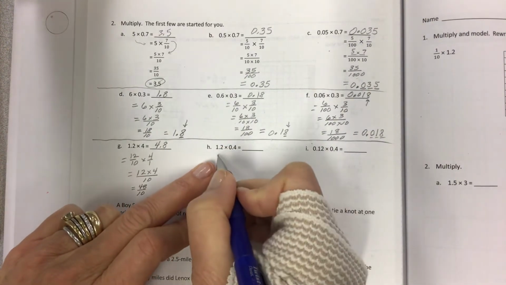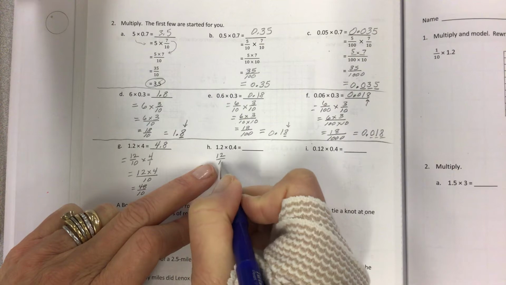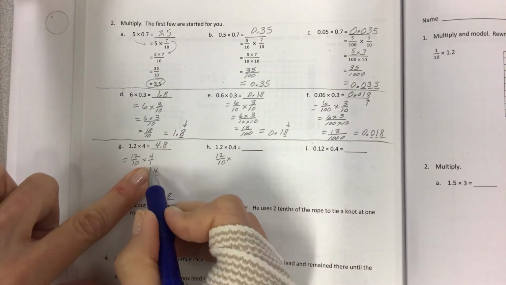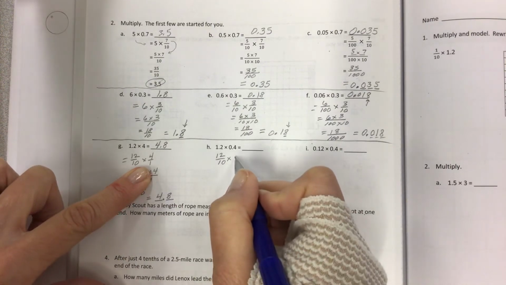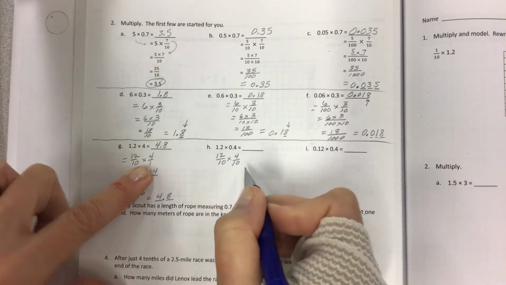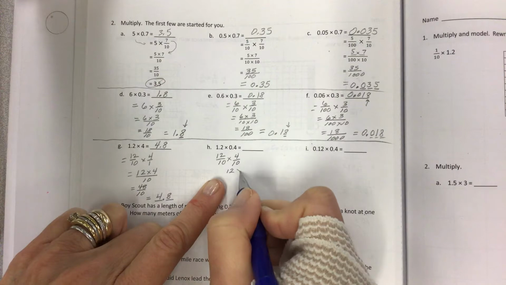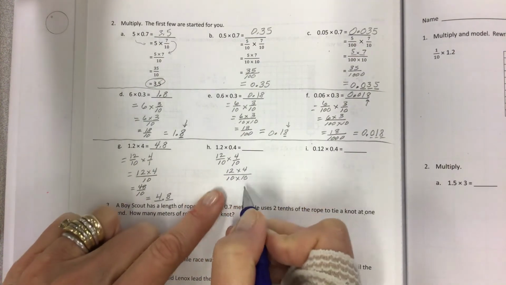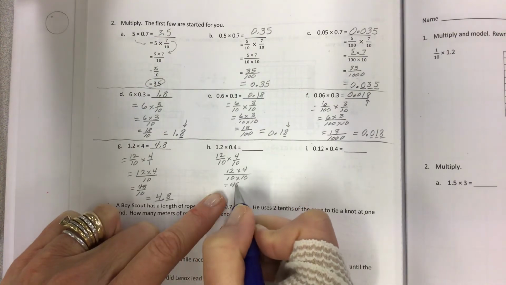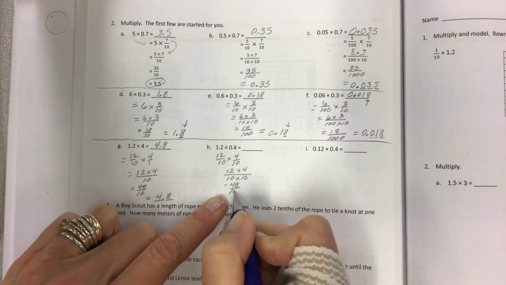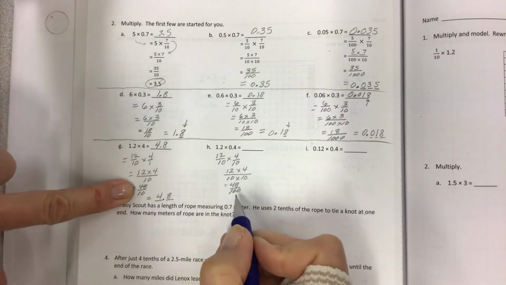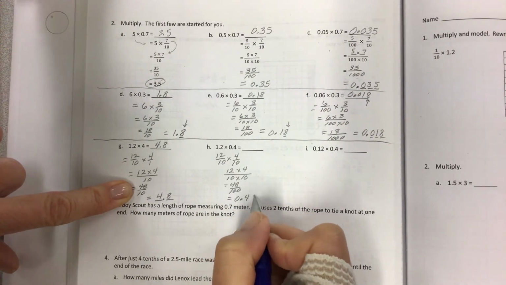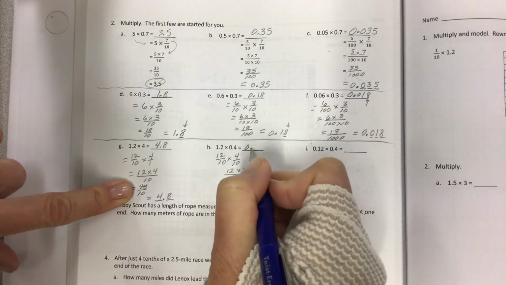Next one, we have 12 tenths again, but this time instead of 4 ones or 4 as a whole number, it's 4 tenths. So 12 times 4 over 10 times 10. Don't simplify, just multiply. 48 over 100. Instead of 48 tenths is 48 hundredths, which is going to give you 0.48.